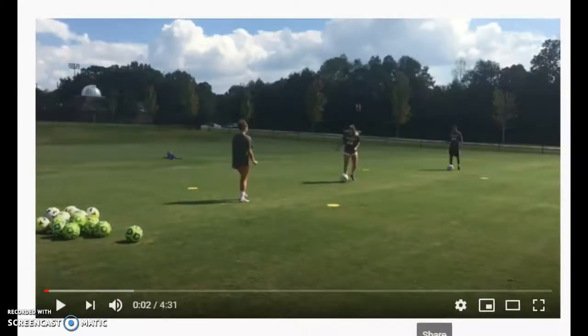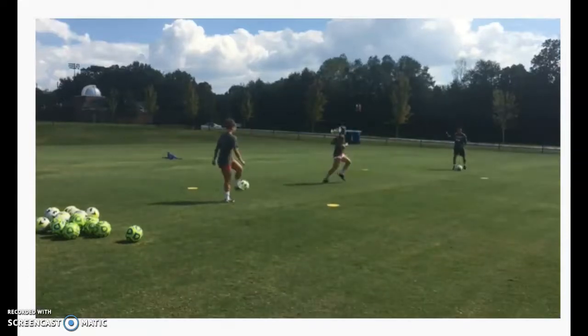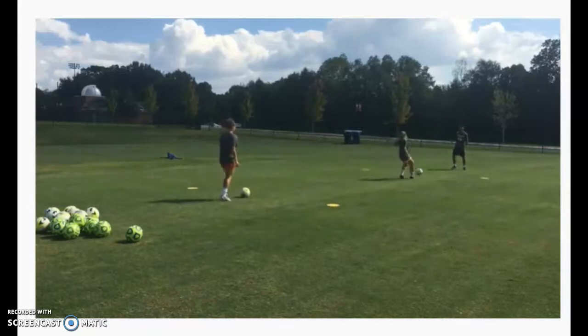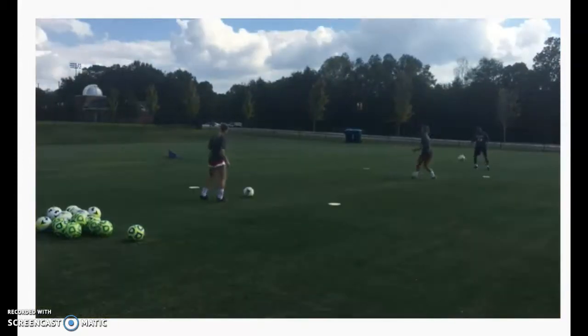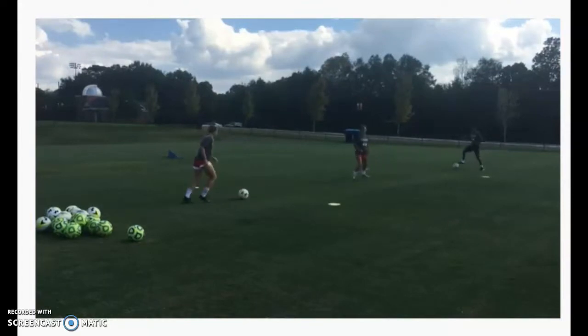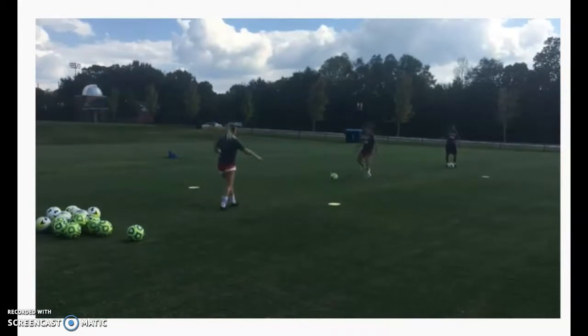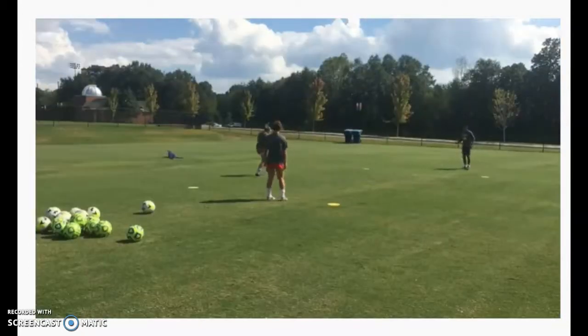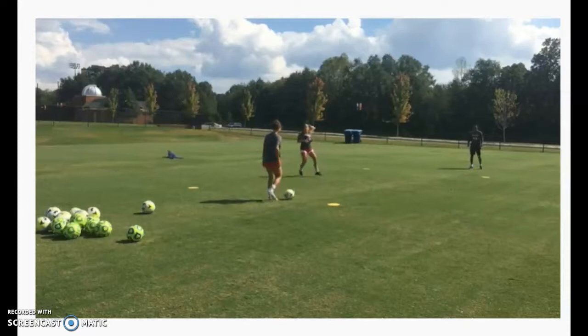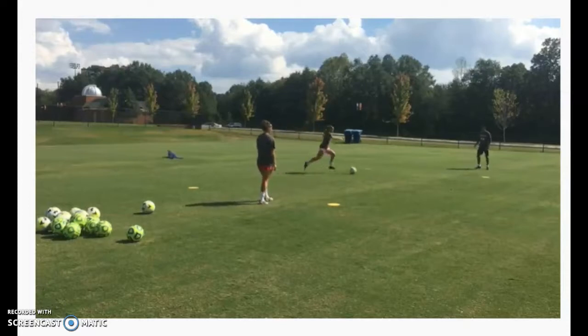Let us look at the technique of receiving the ball. The skill of receiving in soccer is the individual act of obtaining the ball from a pass or an interception, getting it under control, and then setting it up in a proper position for performance of the next skill. In our session, we're looking at the technique using the inside of the foot.